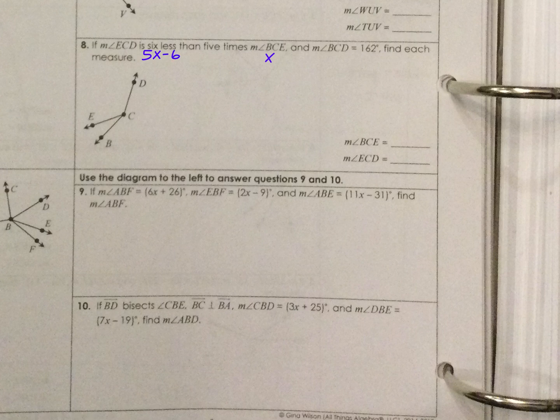So now I have my parts. BCE here is x. ECD right here is 5x minus 6. And BCD, the whole thing, is 162. A part plus a part equals the whole thing.